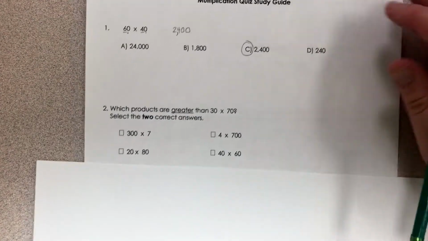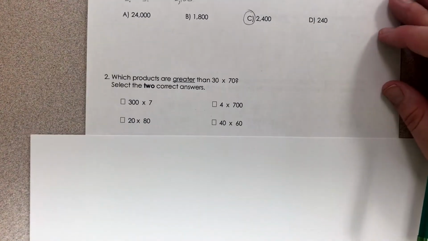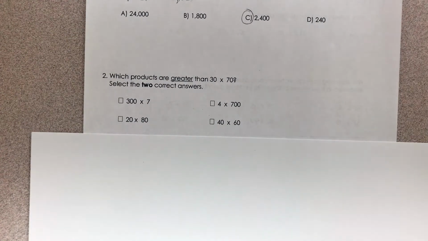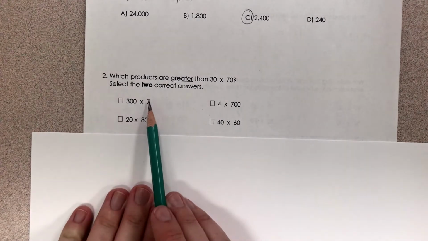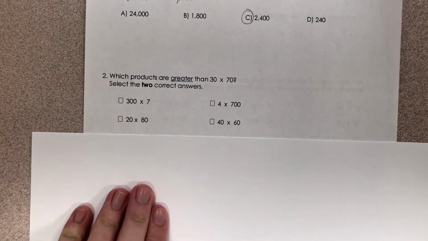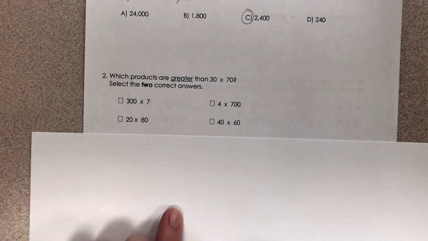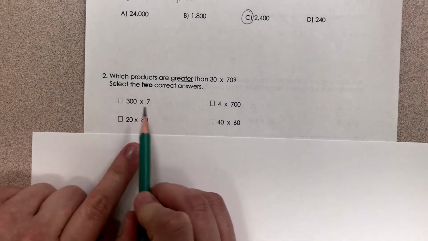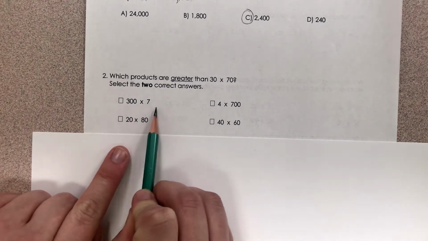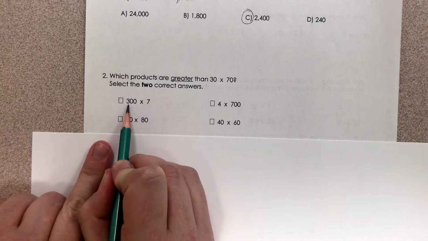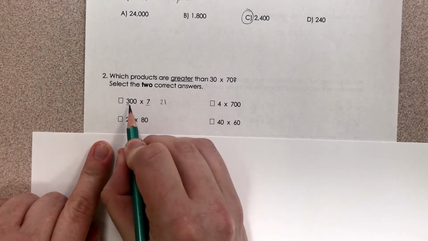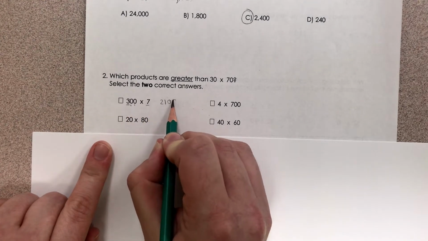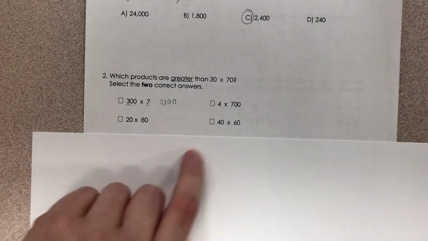All right, number 2 says, which products are greater than 30 times 7? Select the 2 correct answers. So again, in this case, you can just go through and actually solve each of these problems, and some of them are pretty obvious when you first look at them. So let's go to 300 times 7 first. Let's try that same trick we just talked about. 3 times 7 is 21, and then we have 2 zeros. We add those on, and we get 2,100.